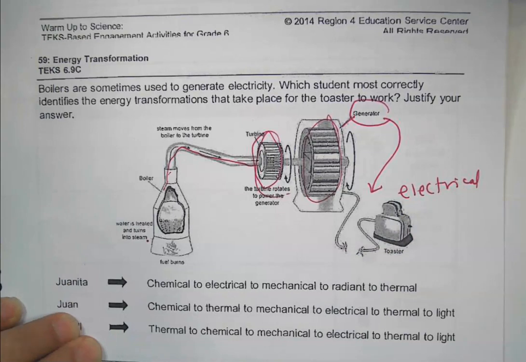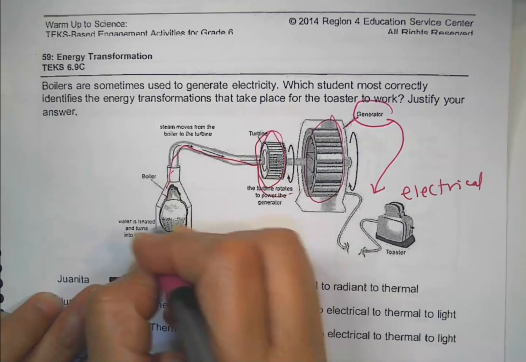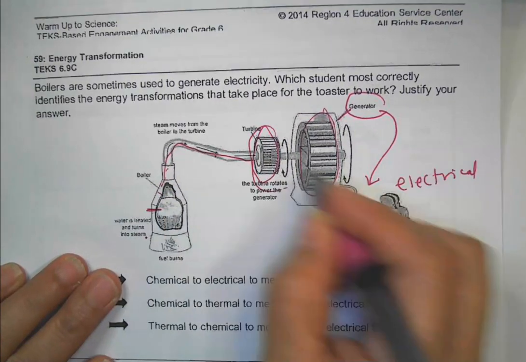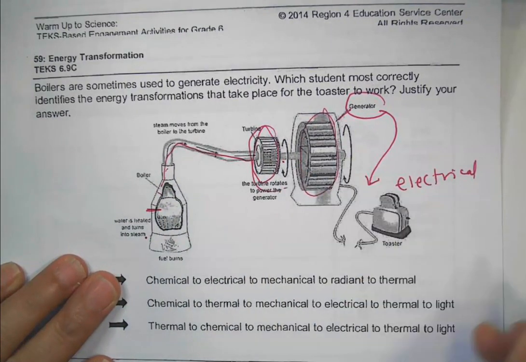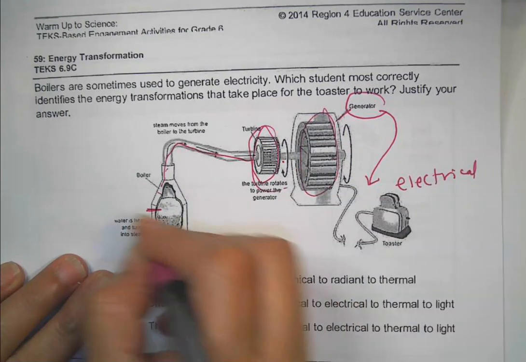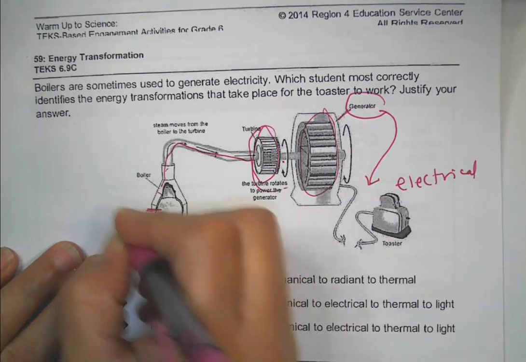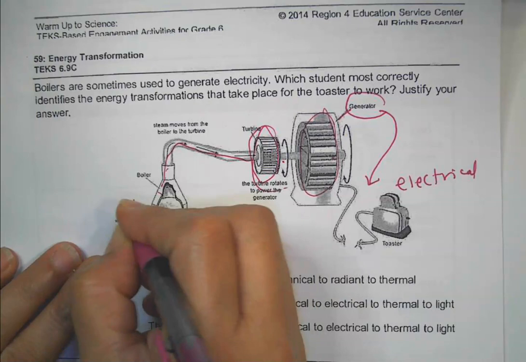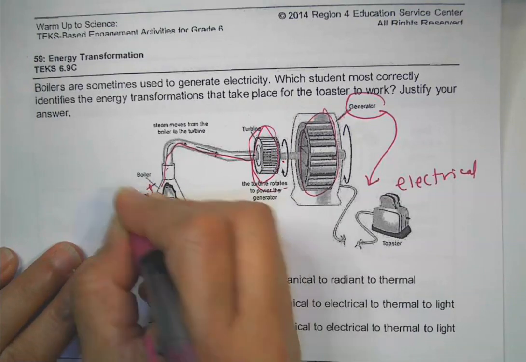Okay, so then it goes from thermal energy, it's hot, to mechanical, to mechanical, to mechanical, and then to electrical. Okay, so it's thermal. I don't know if I said chemical. No, it is actually thermal, because we're talking about heat and steam.